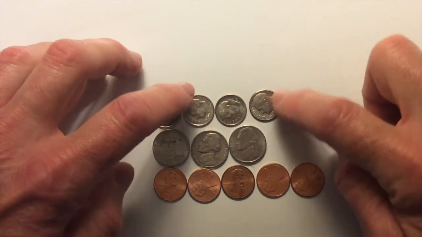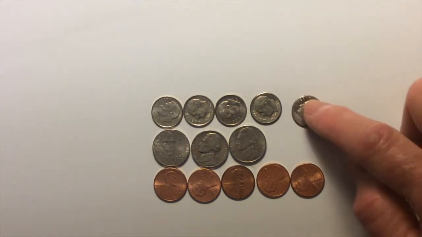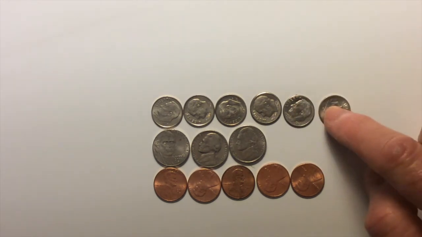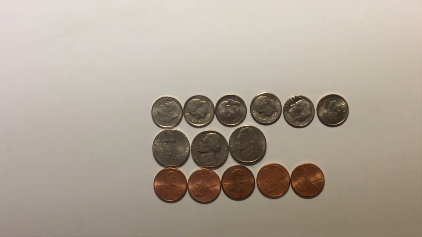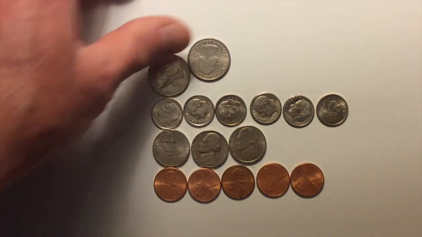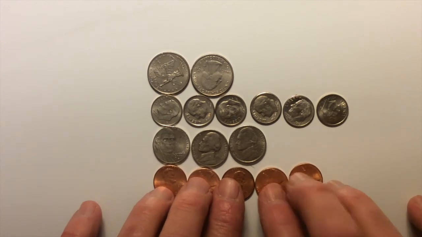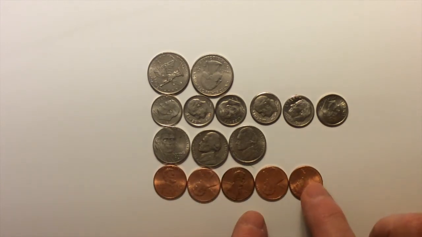I'm not using any numbers or anything. I'm just using the actual object to show how much of something I have. And the last thing I think I'm going to put out here are the quarters. Okay, now you can see we don't necessarily even really need to know how many of each one there is.